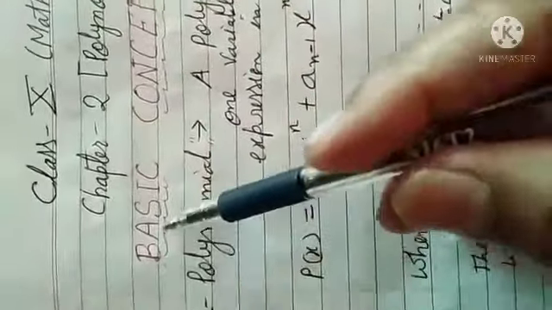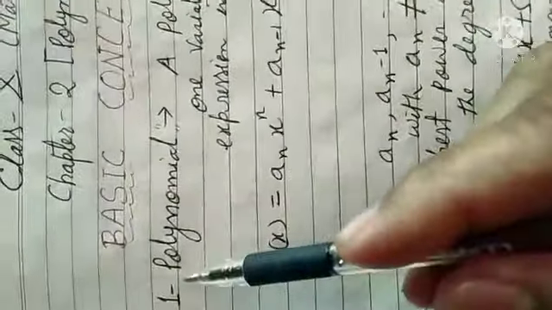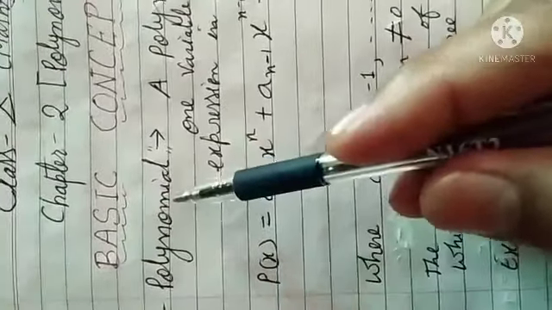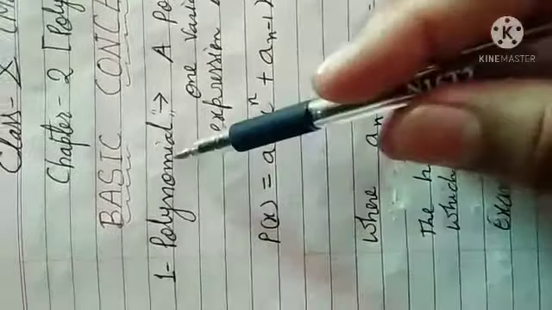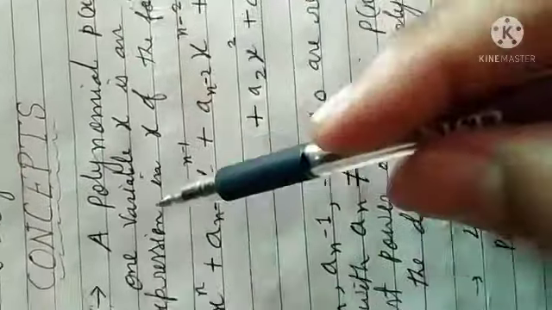Today we are going to start the chapter polynomial. So first of all, I would like to make clear the basic concept of this chapter. First, polynomial. Students, you have studied this topic in 9th class also. What is polynomial? Actually a polynomial p(x), we write in short way p(x).